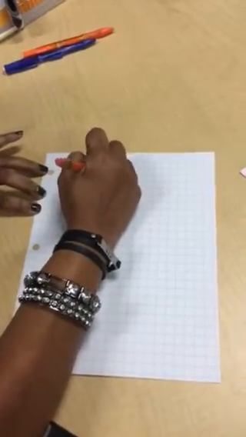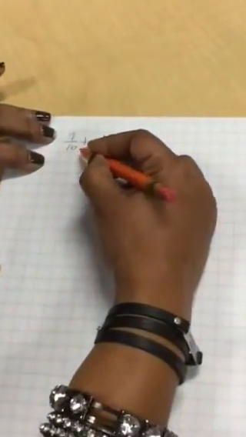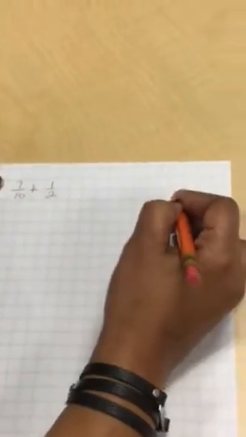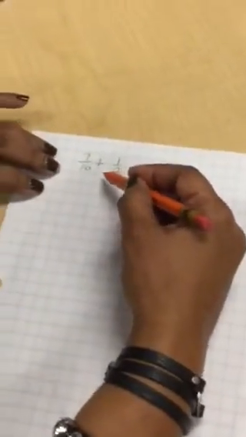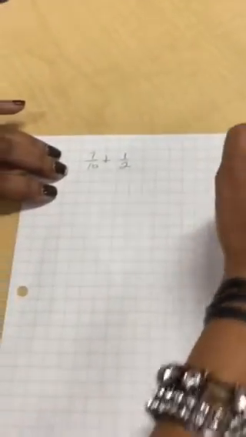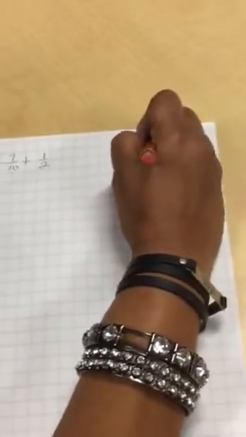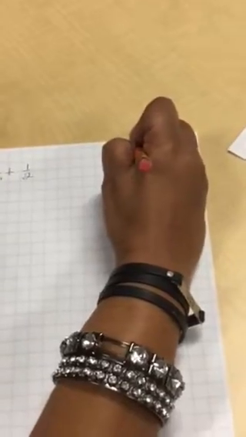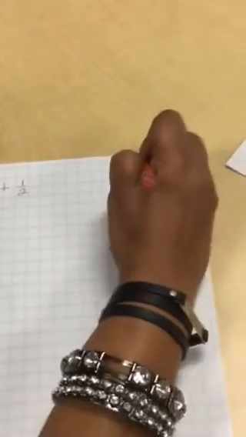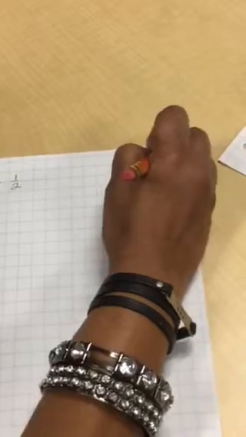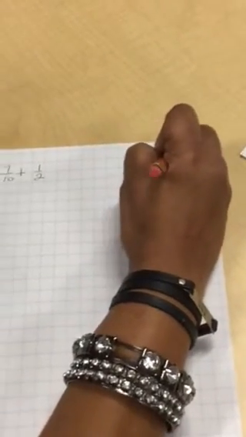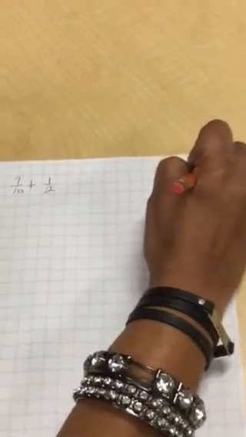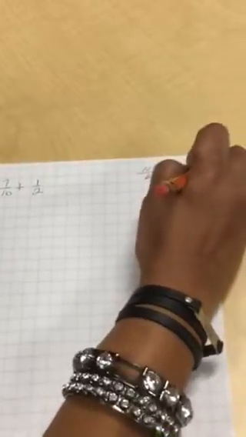plus 1/2. Remember, when you have unlike denominators, you have to find the common denominator. And if you can't see that the common denominator is 10, I want you to set up a multiples graph to help you. So you put the two denominators over here, and then you write the multiples of 10: 10, 20, 30, and you write the multiples of 2 until you see one that's common. 2, 4, 6, 8, 10. Oh, they both have 10.